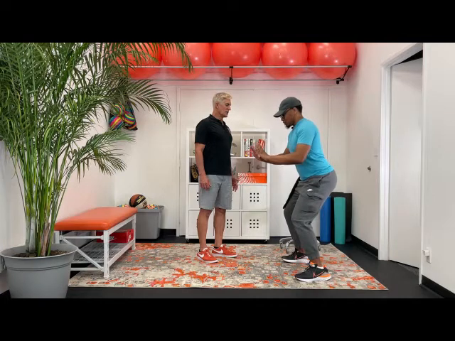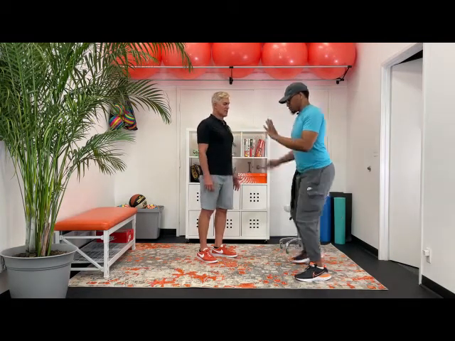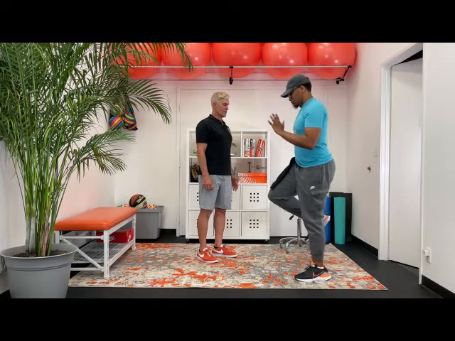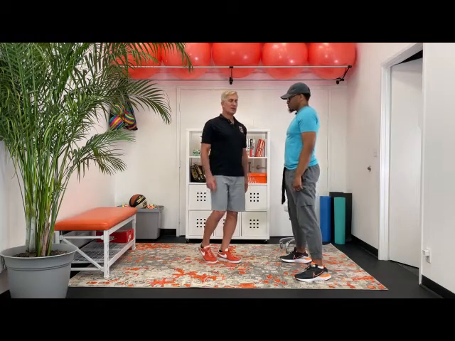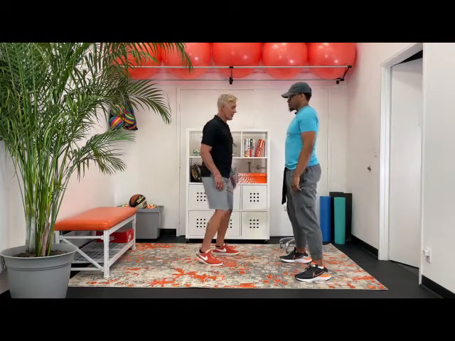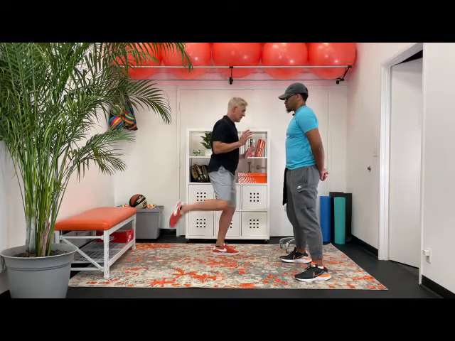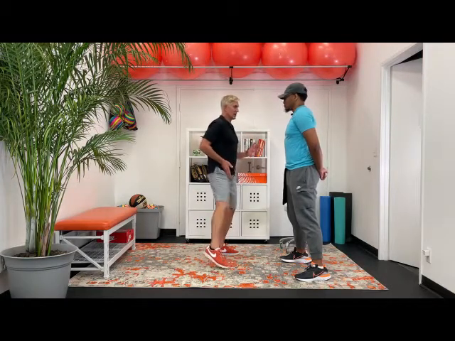Good. So you'll notice he's flexing his hip when he bends his knee. Okay. All right. So you would have done 5 and 5. So this is what we're looking for. From core neutral, I want you to pull your heel back to your butt.